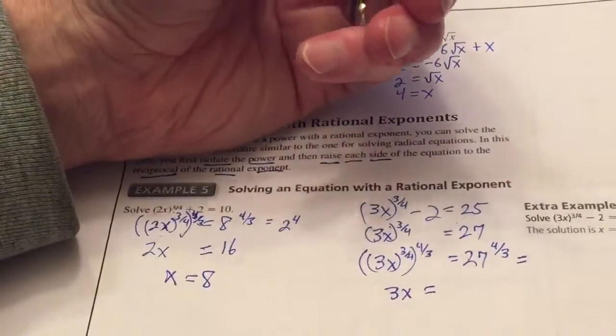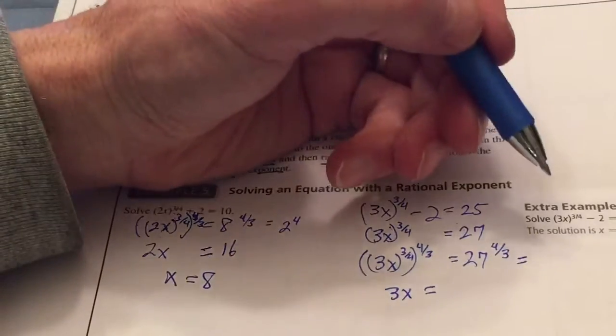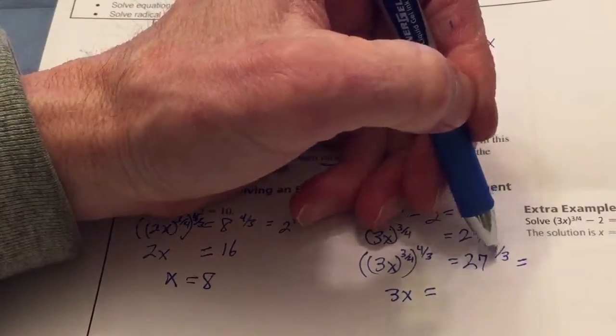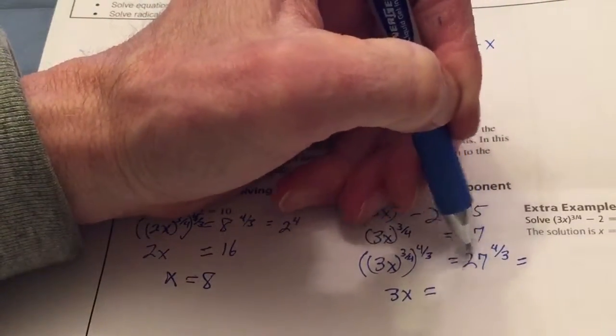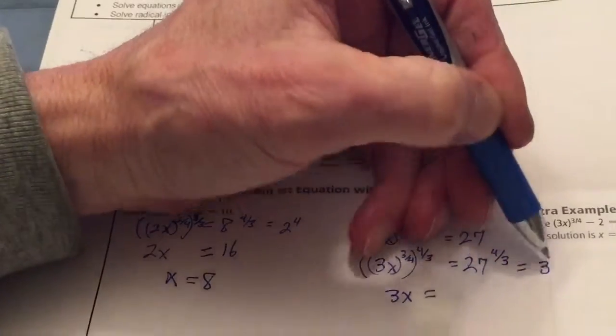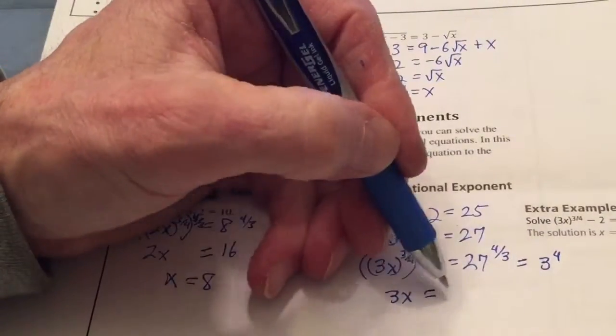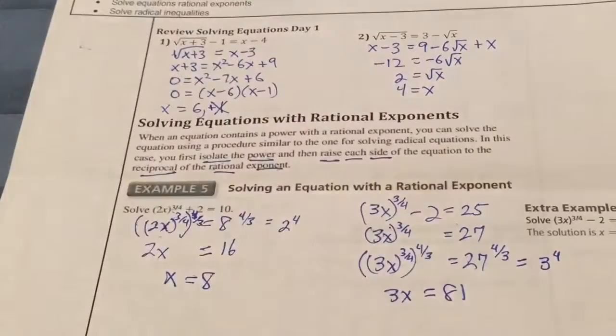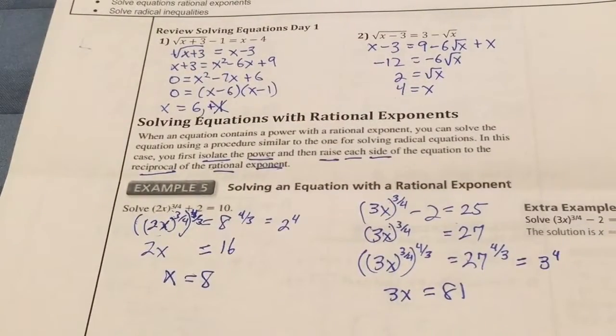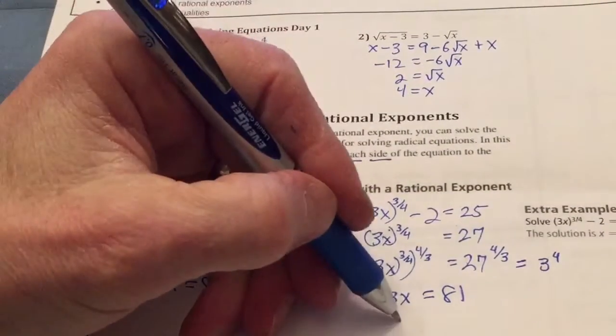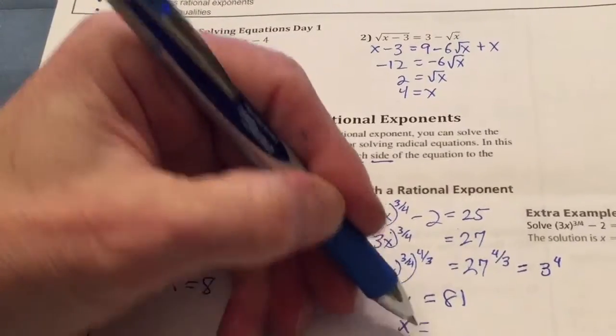Now 27 to the 4/3 power, that's a cube root to the 4th power. So the cube root of 27 is 3. So this is 3 to the 4th, and 3 to the 4th is 81. And then all we have to do is divide by 3, and that's 27.